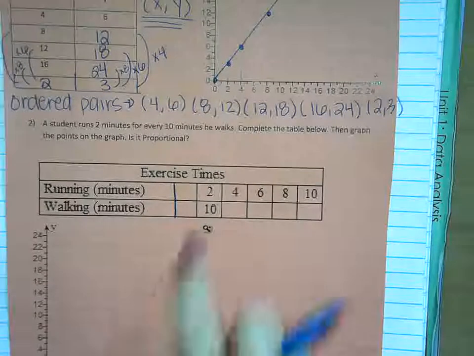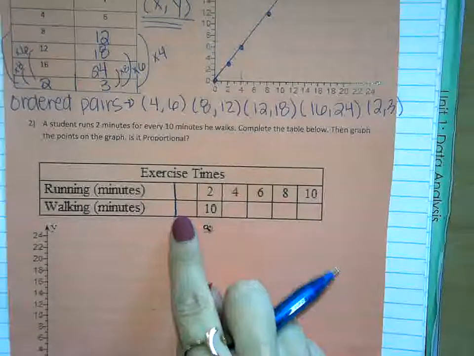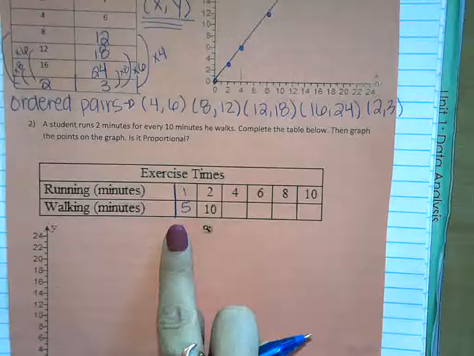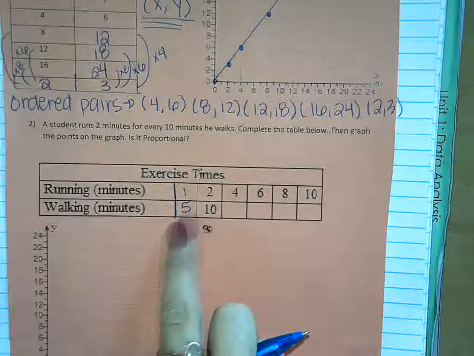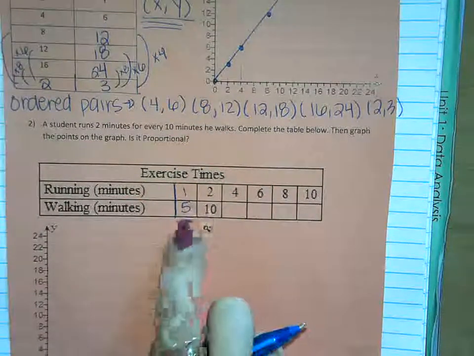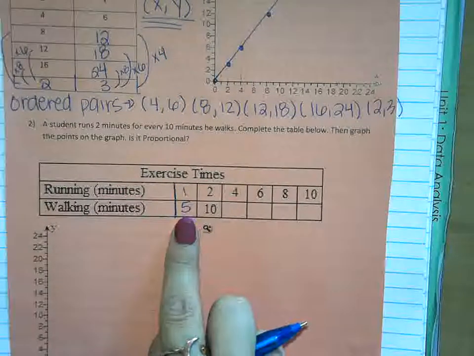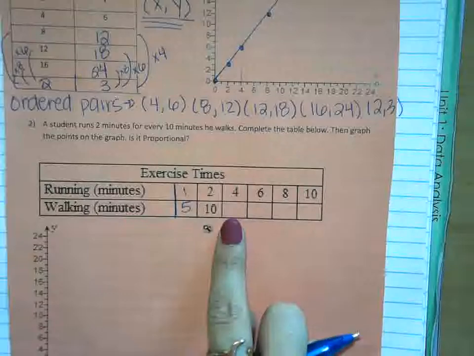Alrighty. Michael, what's it in simplest form, bud? 1/5. Perfect. So hopefully we all have 1/5 written, right guys? No matter what, I always want you to make sure you have it in simplest form. Is that clear? Yes. Okay. So, next we gotta fill in these blanks.